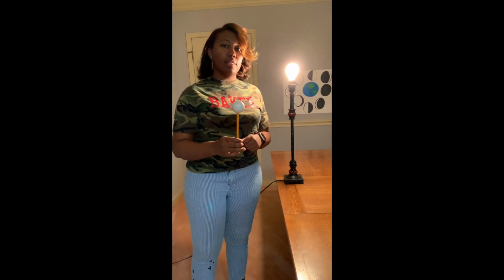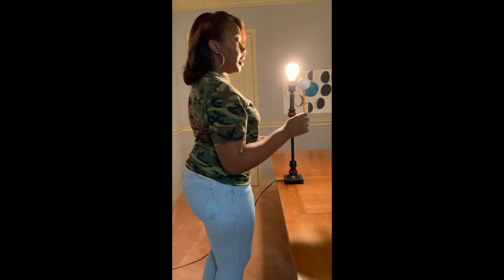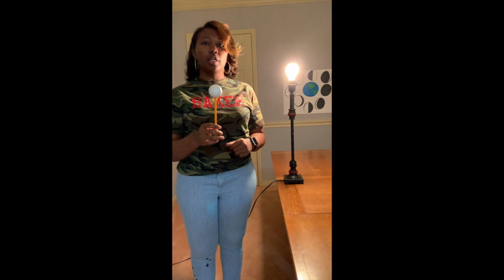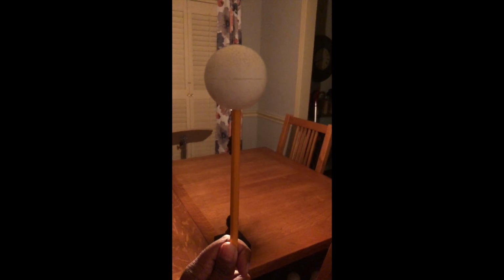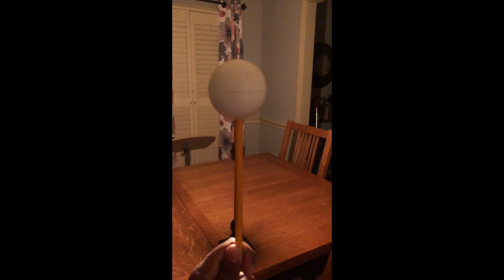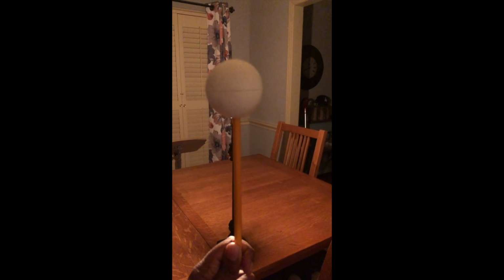I will be representing the earth, and this is the moon. Remember, the moon revolves around earth, and it goes through all 8 phases of the moon. It takes 28 days to make one complete revolution. The first phase is the new moon. The new moon is dark on the part that we can see.